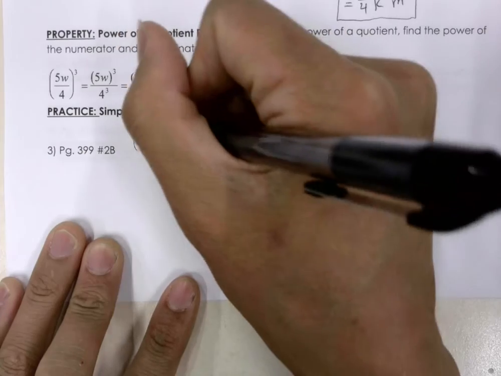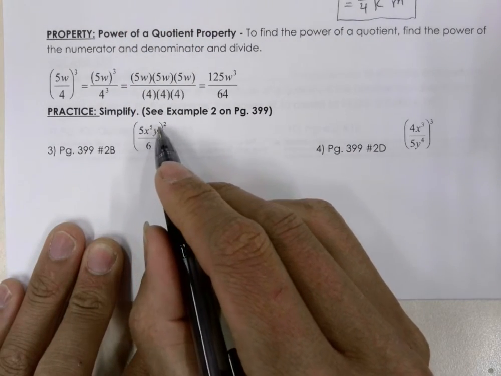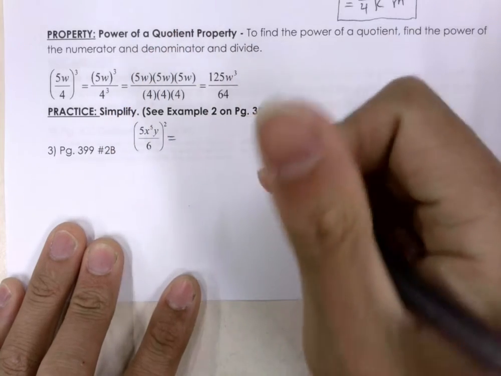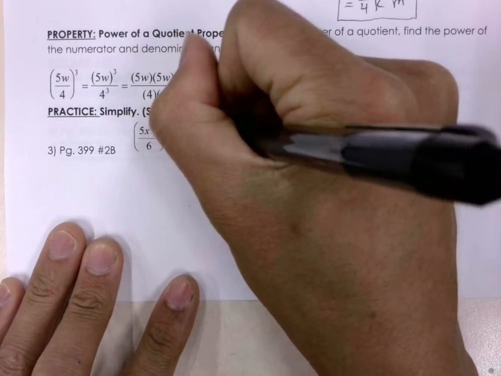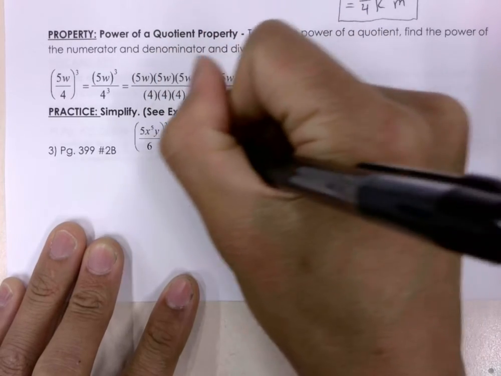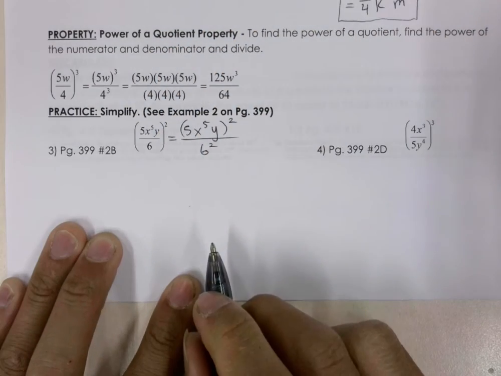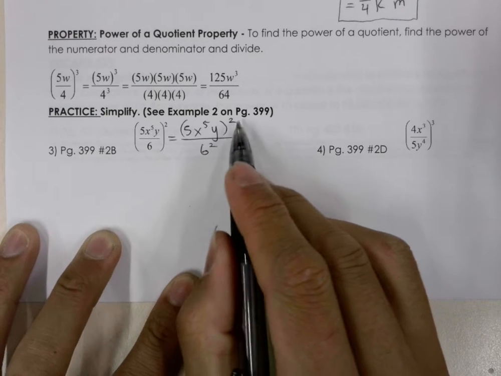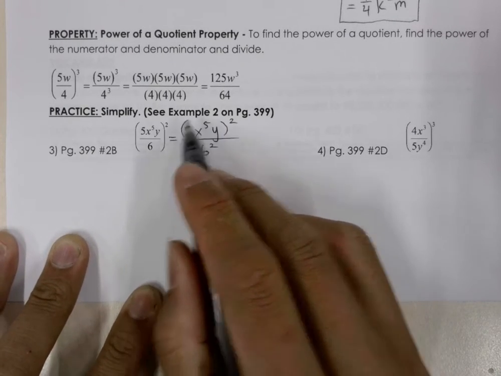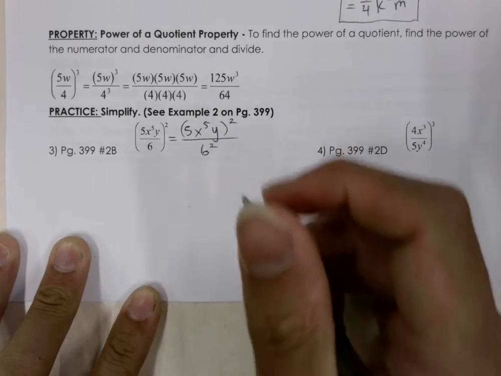What we get with (5x^5 y) divided by 6, to the power of 2, is we need to distribute out the power. So we get (5x^5 y) to the power of 2 over 6 to the power of 2. And so what does this mean? This means 5 times x to the power of 5 times y times itself. That's what power of 2 means.